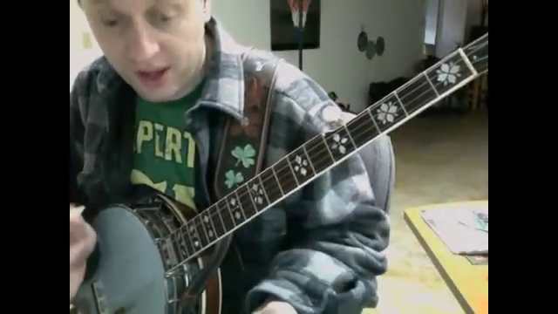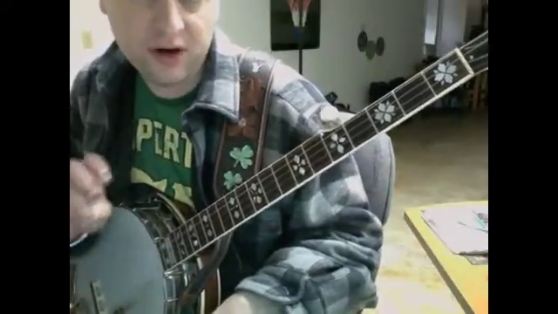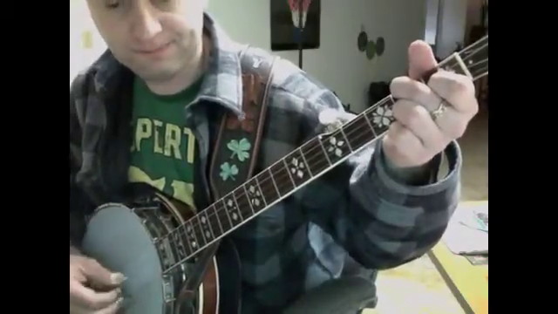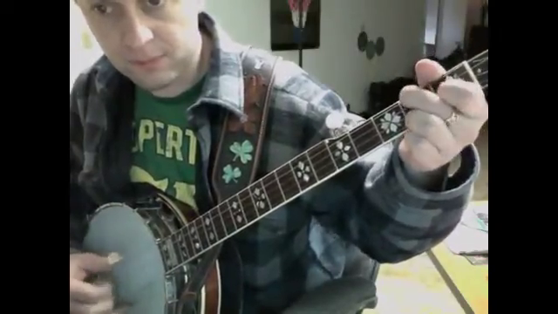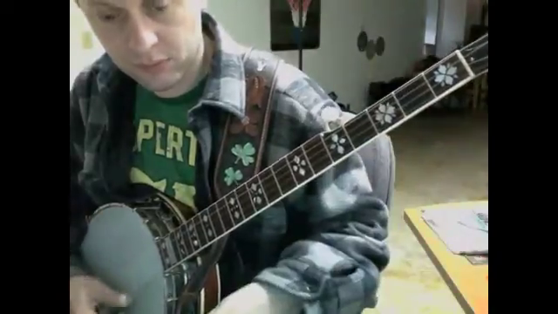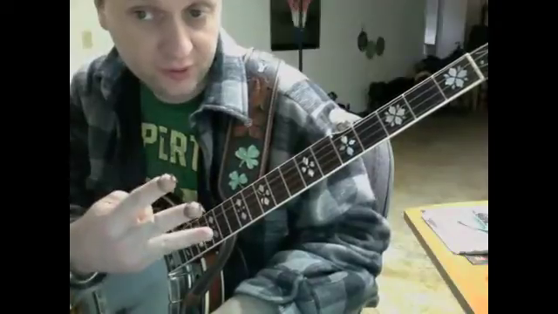So, as you can see, there's how that works. Now, there are some songs that start on the 4 chord, on the C. Again, with C, there are 3 notes that you can start on.